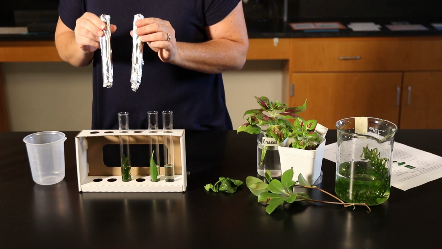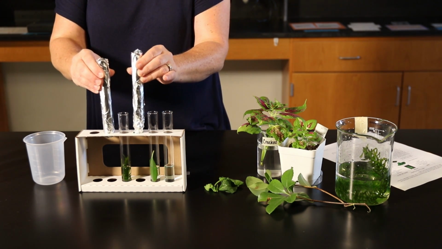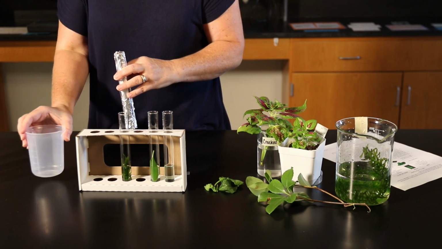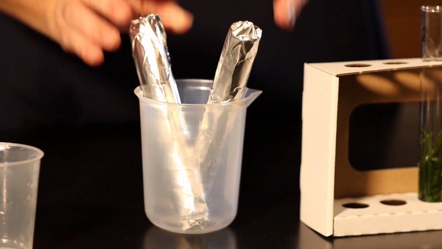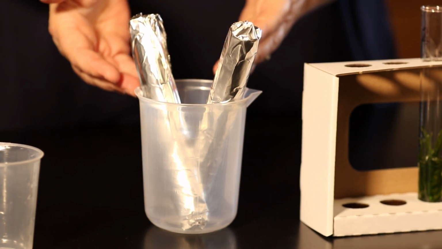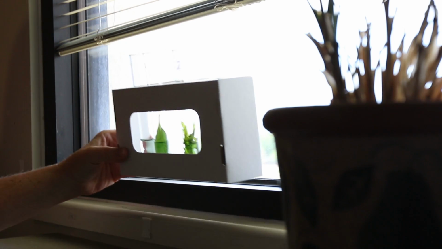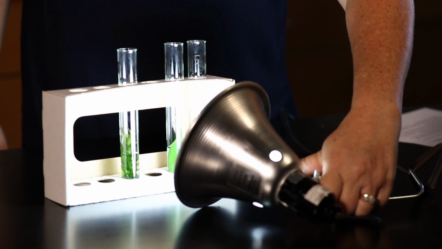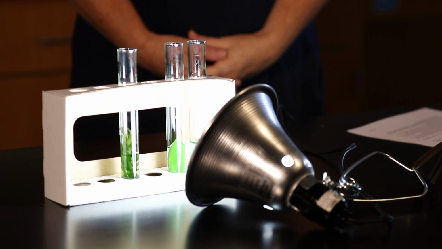Once you get test tube number 1 and number 3 wrapped in aluminum foil, they are too large to fit into your test tube rack. Instead, take one of your large beakers from your eScience lab kit and place them in there so that they are held upright and not going to fall over. Test tubes 2, 4, and 5 are now ready to be placed in direct sunlight. If it is a cloudy day, we can also use a desk lamp in place of sunlight.